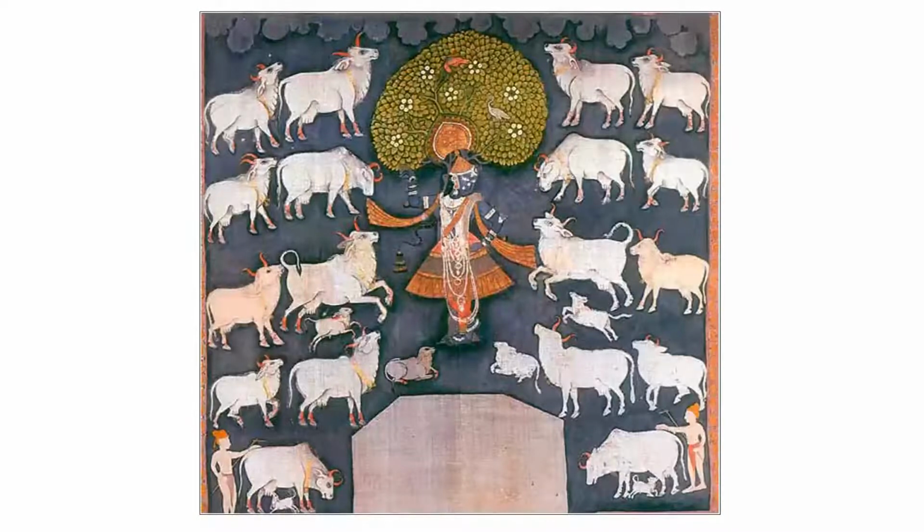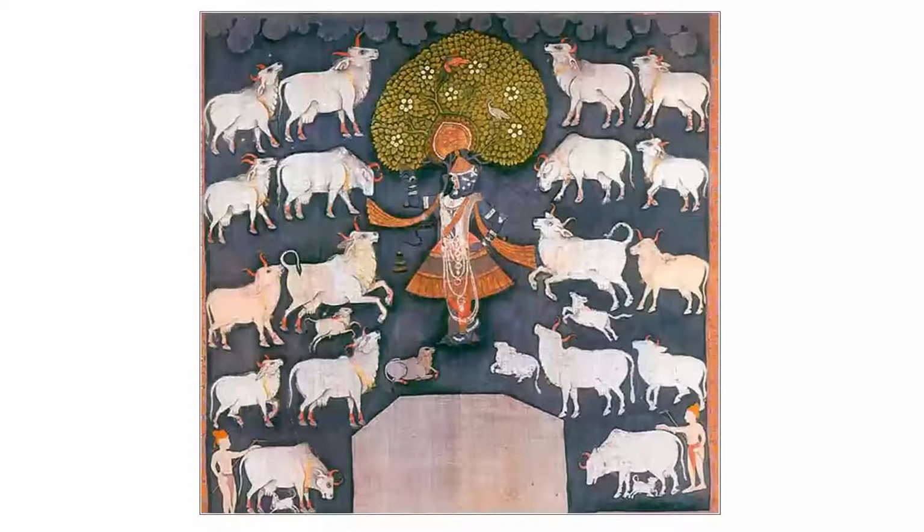Now, in conventional traditional paintings like this image of Lord Krishna, you see how the centrally placed position of an icon becomes so crucial for the painter to make that icon draw all the attention towards itself, including the cows around Lord Krishna.